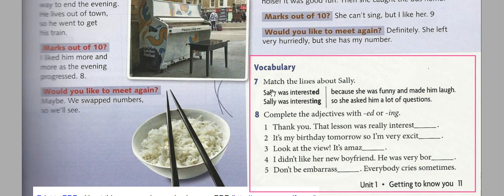So here we actually have two sentences, right? Sally was interested. Sally was interesting. You see, the beginning is exactly the same, except the very end of the last word, the suffix that is different. So here you have interested and interesting.